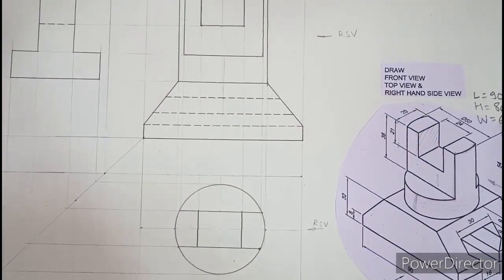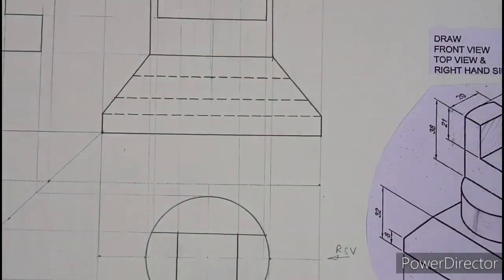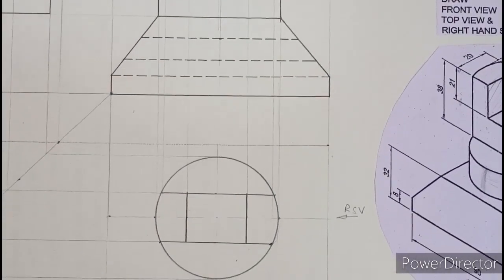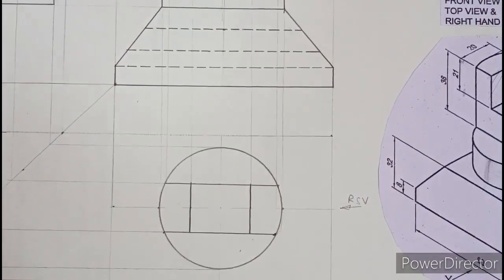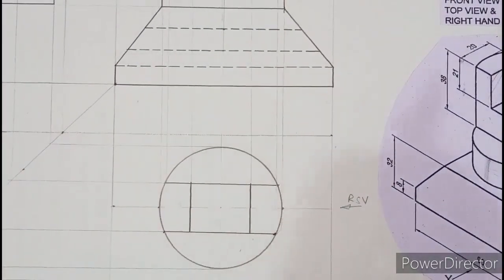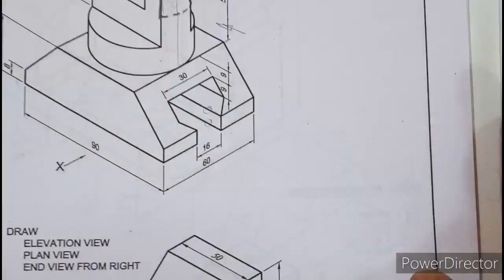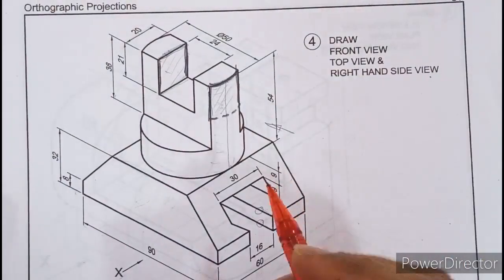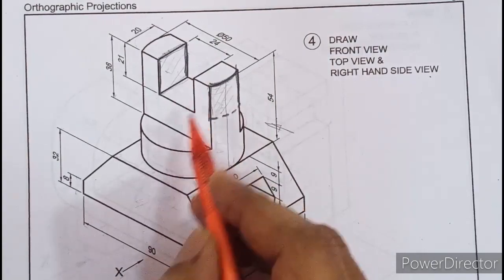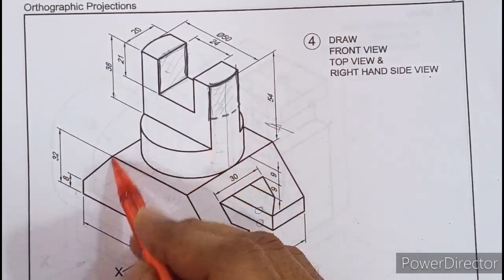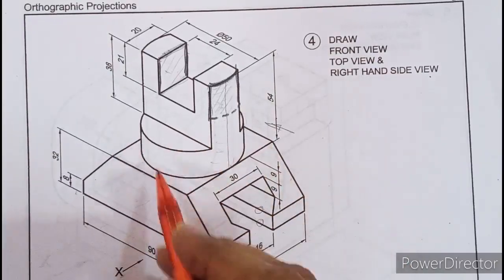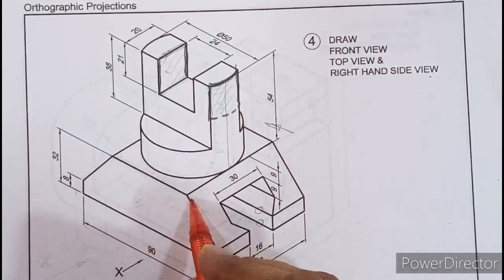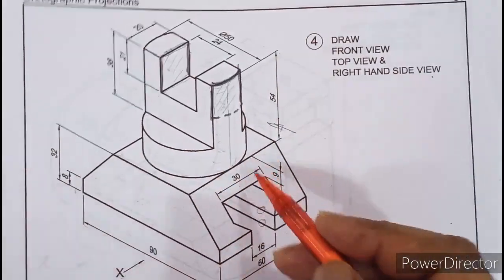Now let us draw the top view of the platform. So for that, let me adjust a bit. If you look at the top view of the platform, suppose I remove the cylinder, you can see this rectangle first of all. So we need to darken this rectangle. Its length is 50 and width is 60.